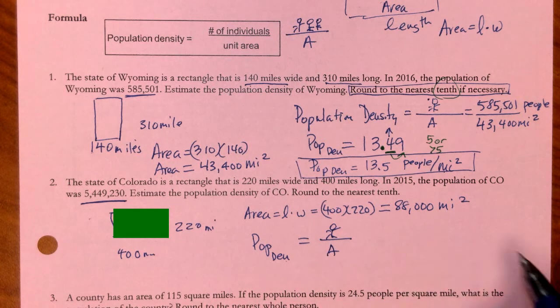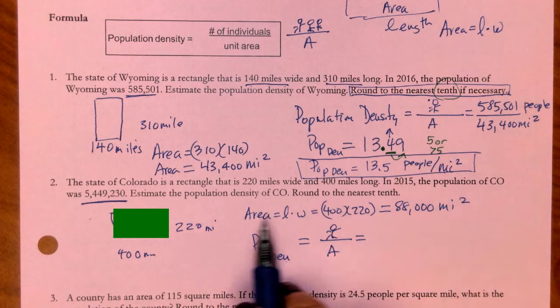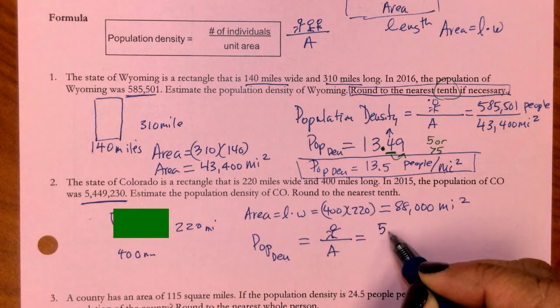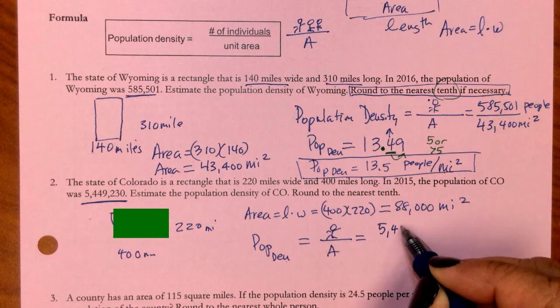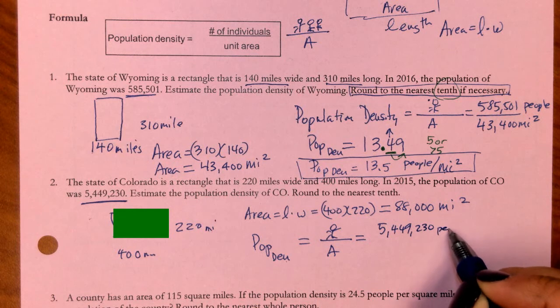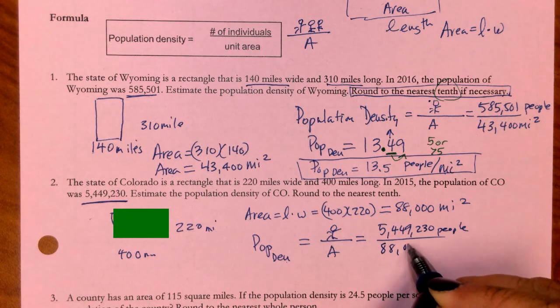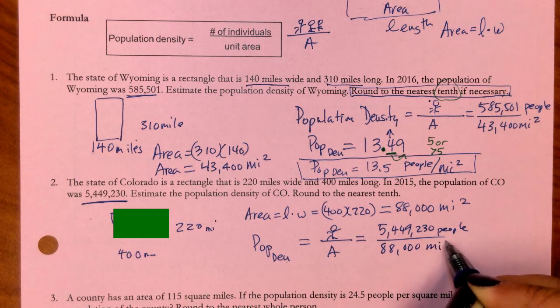And on the bottom, it's the area. Okay? So we'll go ahead and put, well, how many people? Ooh, lots of people in Colorado. 5,449,230 people, okay, divided by the area, 88,000 miles squared.